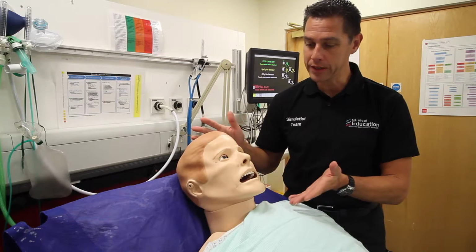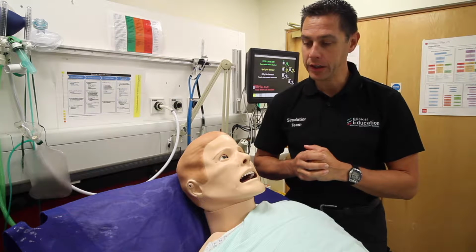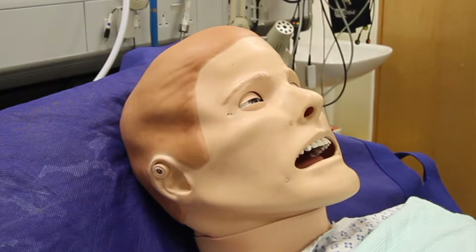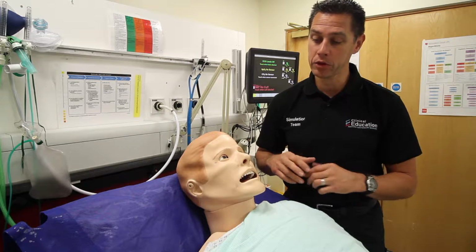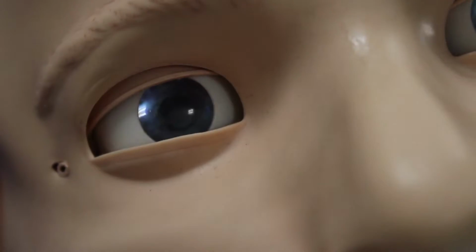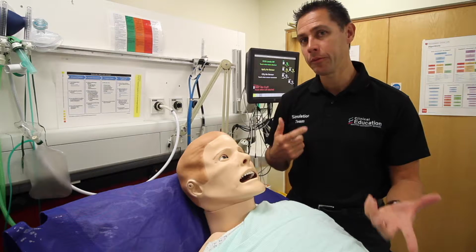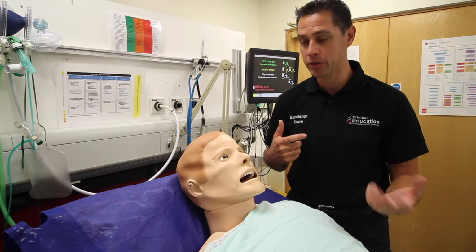So starting with his head, as you can see, if you wait long enough, you'll see him blinking. He blinks away nicely. His eyes can be open, they can be closed, they can be half open to kind of simulate his level of consciousness. So watch out for that when you're doing your scenario. His pupils can be made to react to light. They can be equal, they can be unequal. So it's worth having a look at them when you're examining your patient just to get an idea what's going on with those.